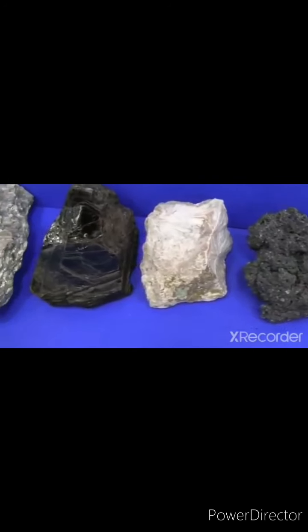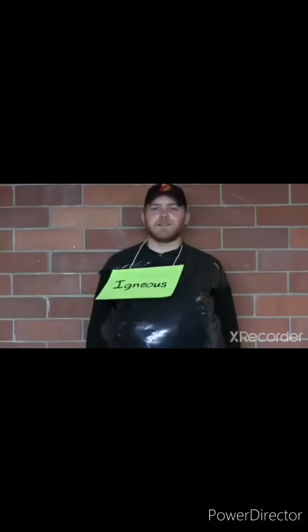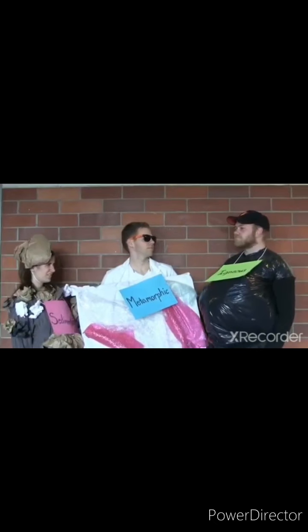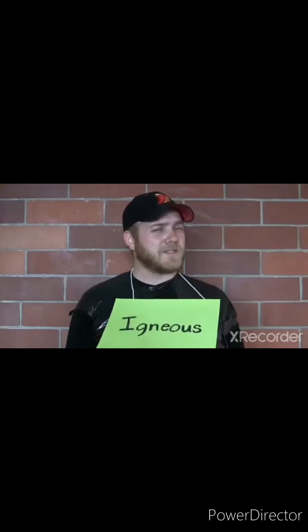Rocks are just rocks, right? Nope. There are three major types of rocks: sedimentary, igneous, and metamorphic. But the coolest thing about rocks is that each one has the ability to change into the other kind. Huh? How is that possible?